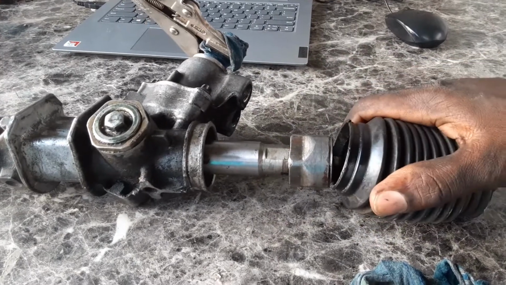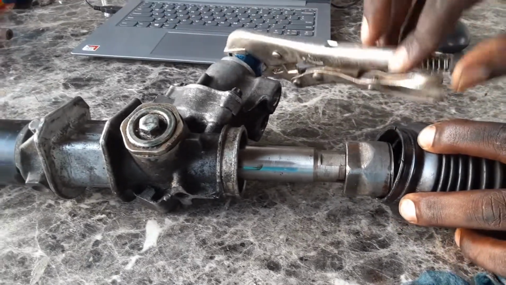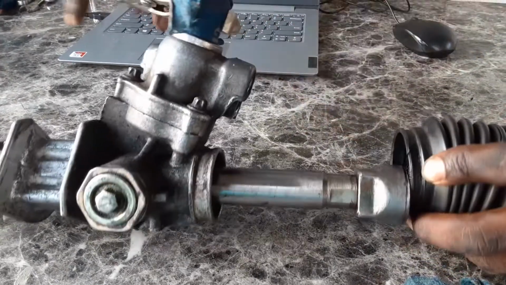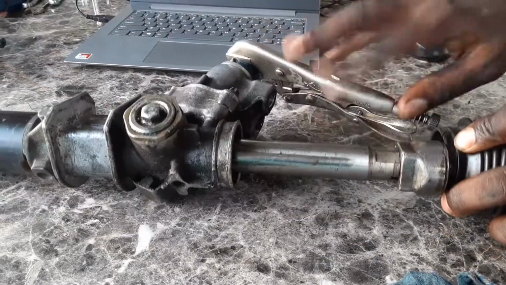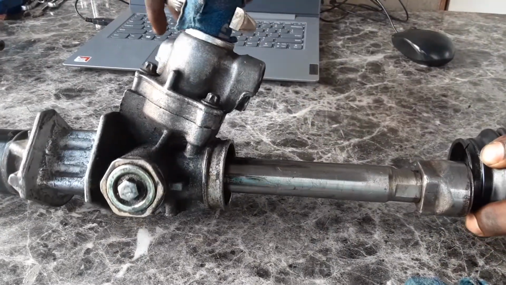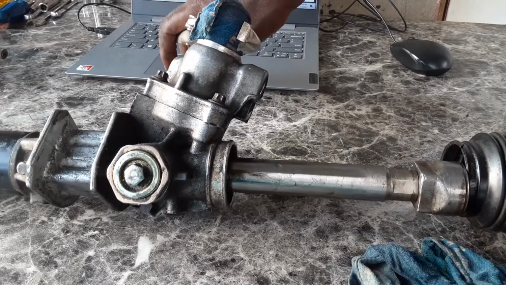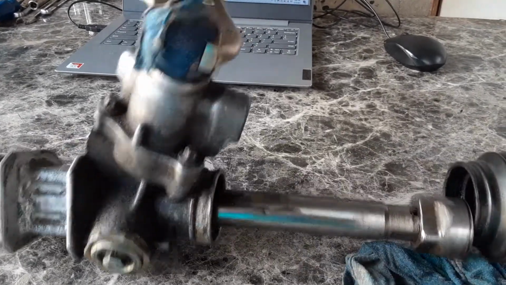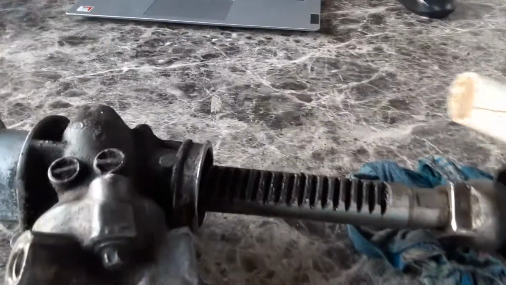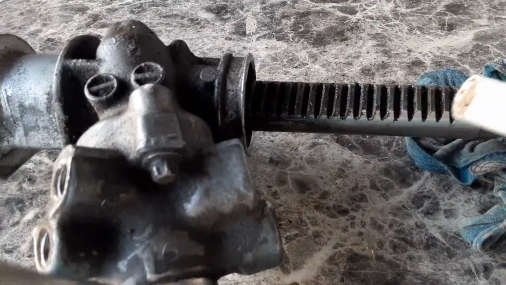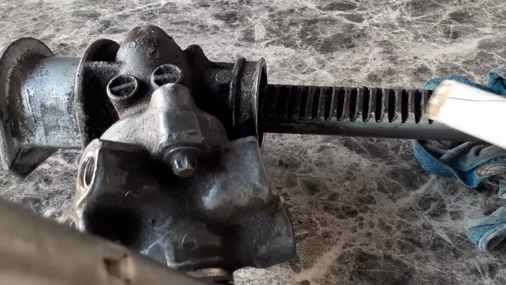Alright, good. And what you're seeing right here is the back of the rack gear. And this is all the rack gear. See these teeth? These are the teeth cut in the rack gear.